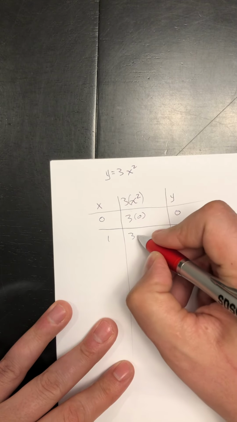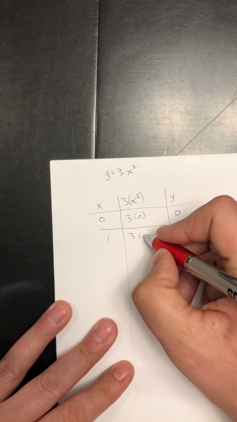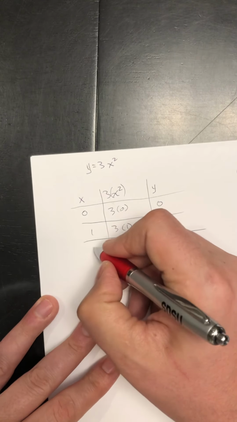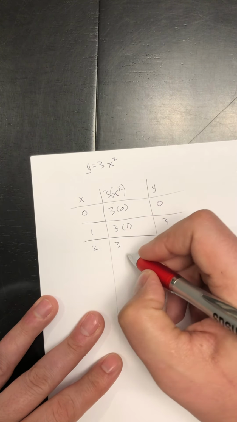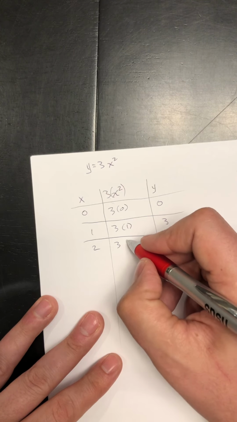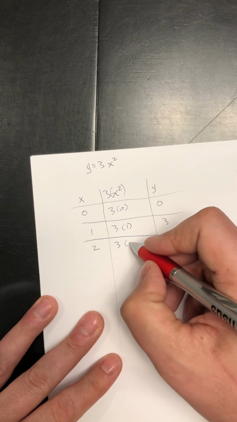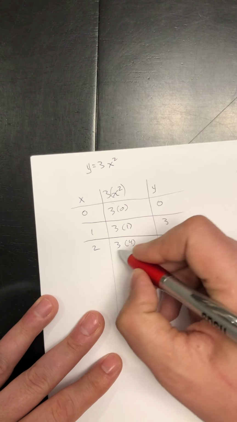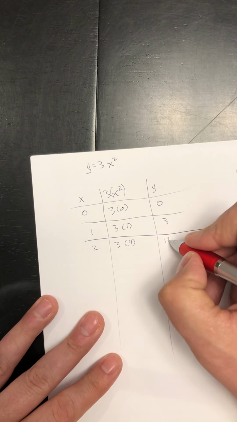All right, so 3 times 0, because 0 squared is 0, is 0. For 1, 3 times 1 squared is 1. 3 times 1 is 3. For 2, 3 times, what is 2 squared? 2 times 2 is 4. 3 times 4 is 12.